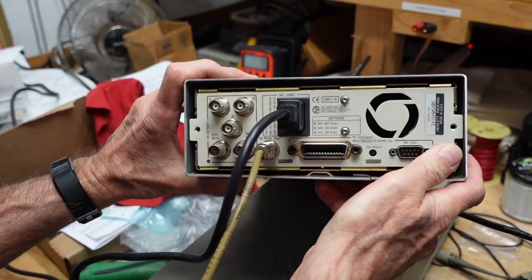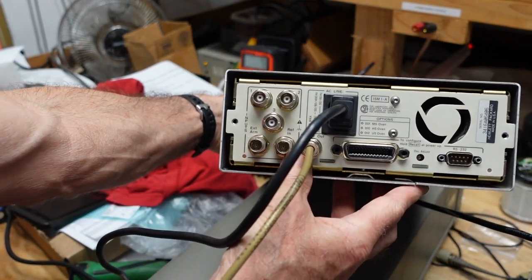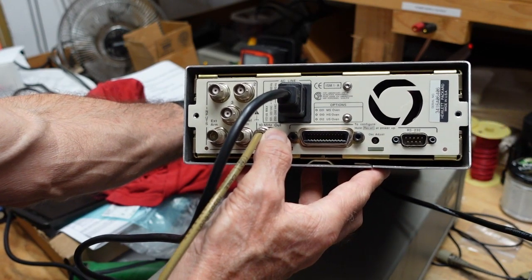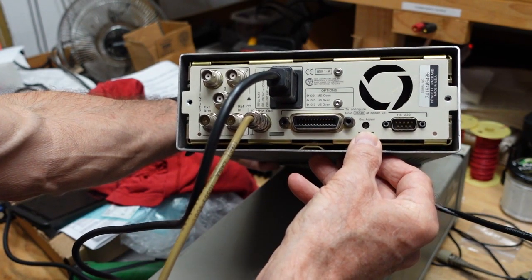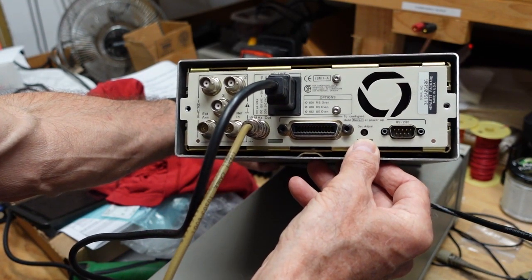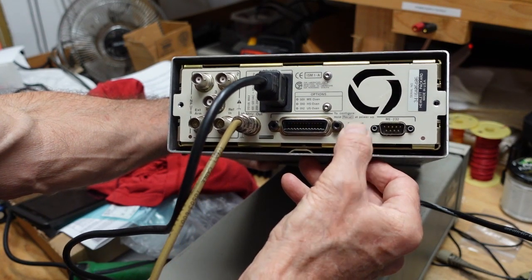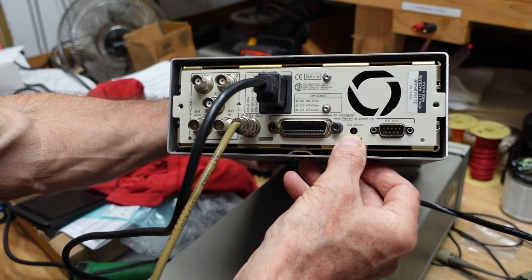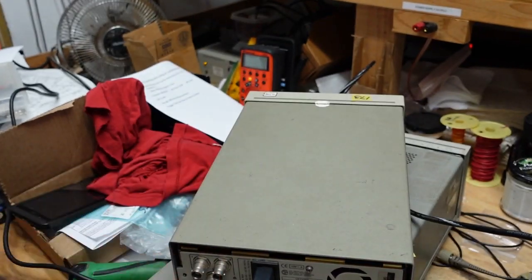On the back of the unit, we have our 10 megahertz out. And what we're going to do is we're going to put that into channel 1 of the Philips oscilloscope, and we're going to put in channel 2 the output of my GPS disciplined oscillator, which is also 10 megahertz. And we're going to adjust the counter until the time base on the counter agrees with the 10 megahertz from the GPS disciplined oscillator.